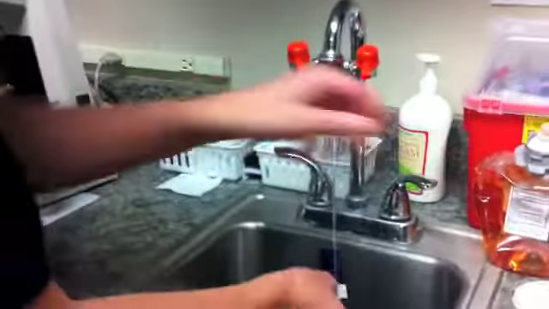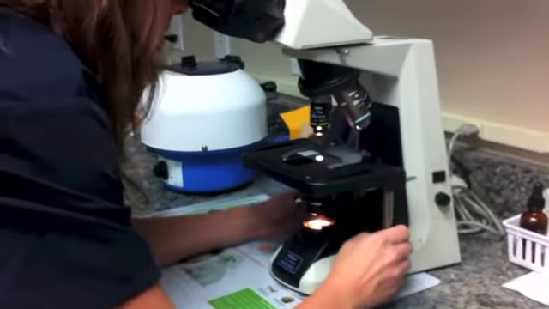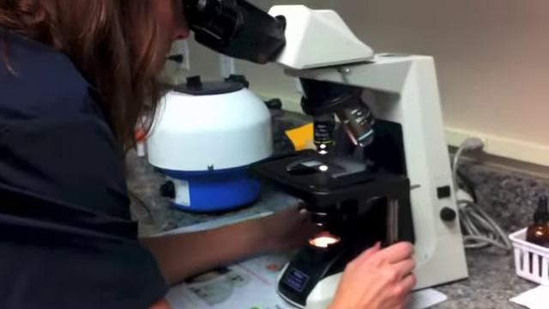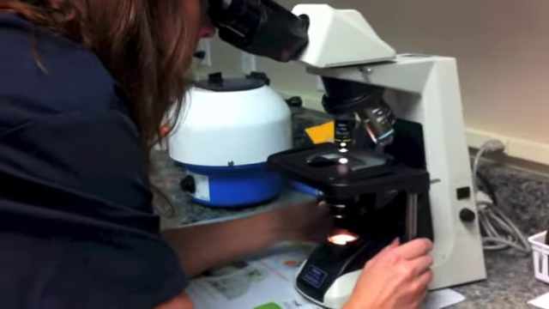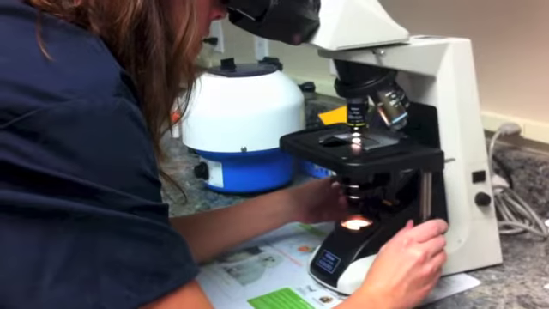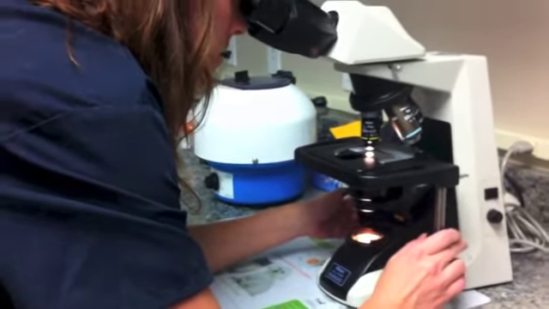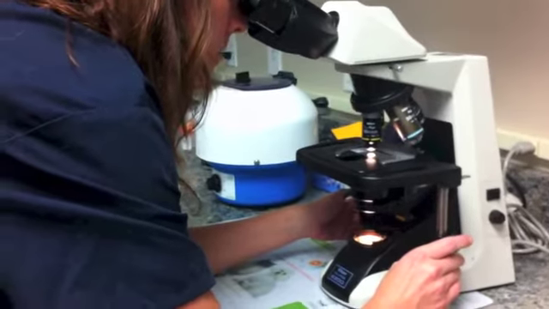And then rinse it. Okay, so now my slide is dry. I'm going to start on the 10 objective. Get that in focus. There isn't anything large you can see that's abnormal.